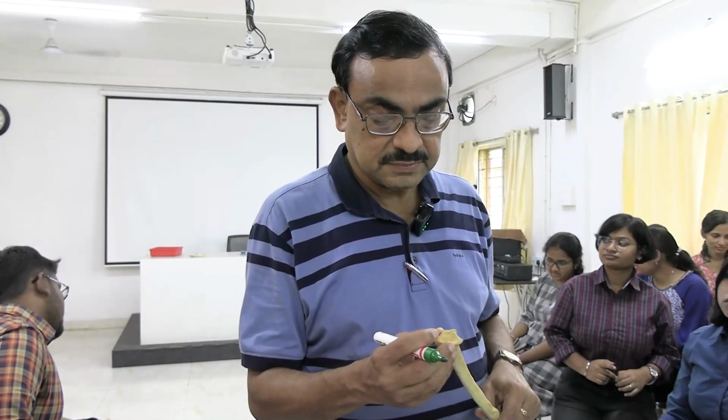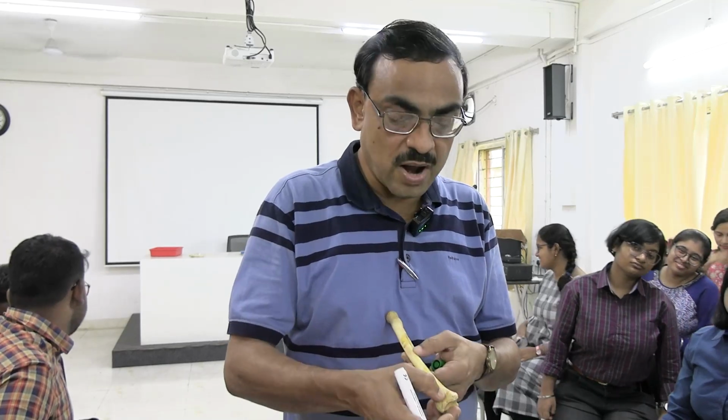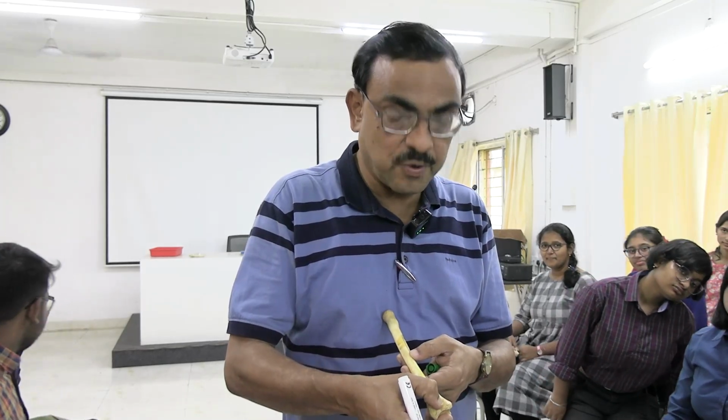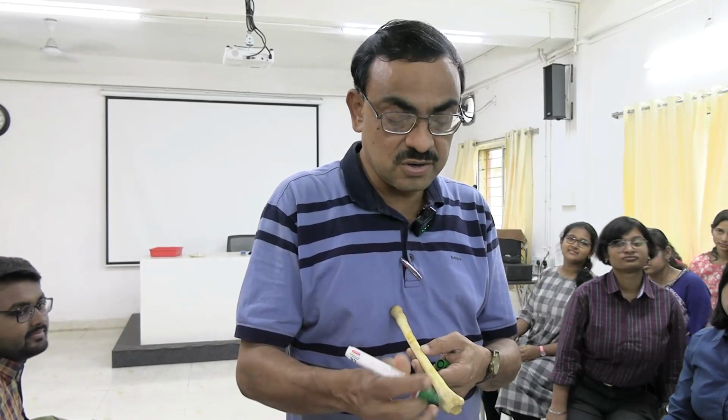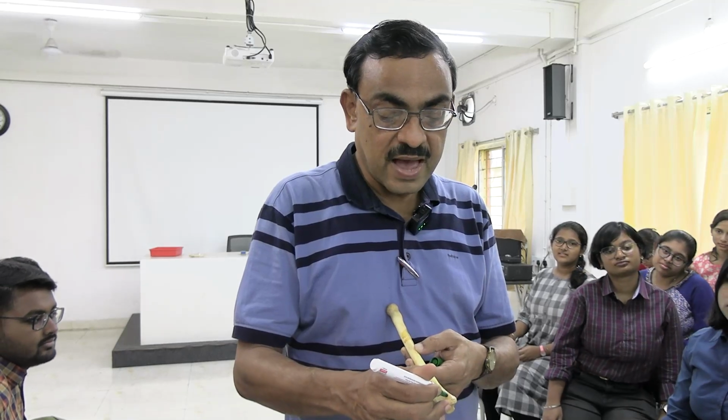In the lower part of the radius, on its posterior aspect, we get some bony elevations, and one bony elevation is very prominent, which is called tubercle, and this is called Lister's tubercle.